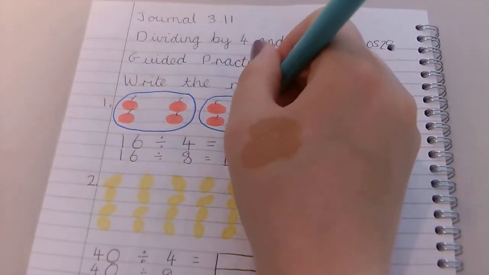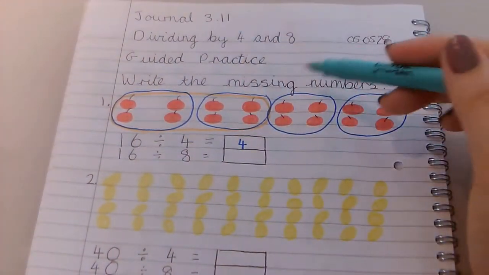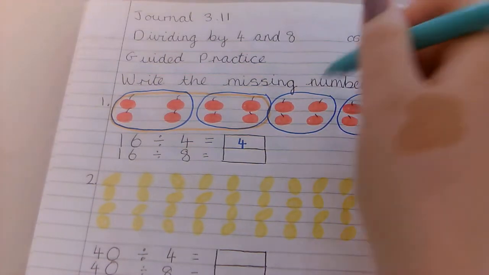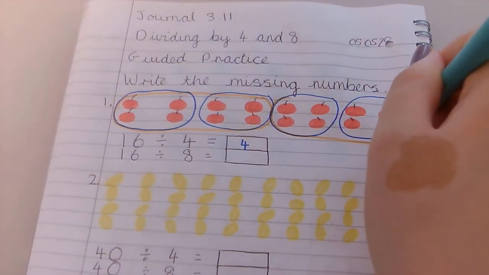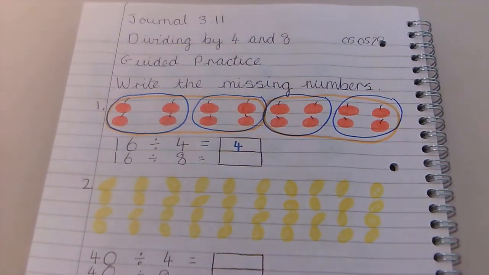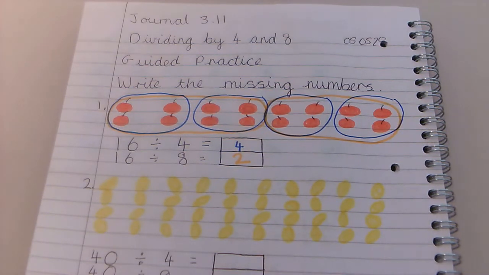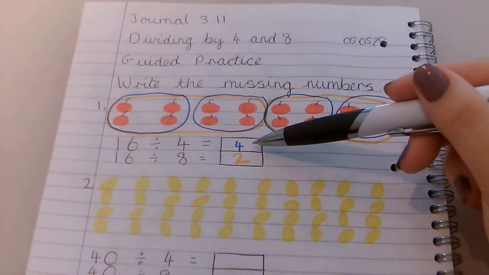That's one group of 8. 1, 2, 3, 4, 5, 6, 7, 8. And that would be another group of 8. And that is 2 groups of 8.